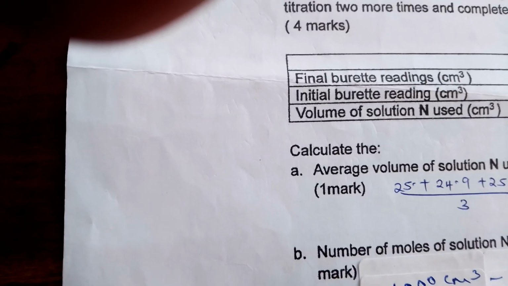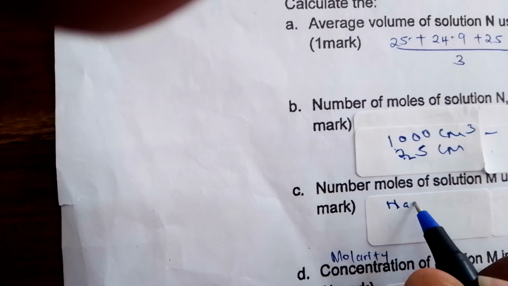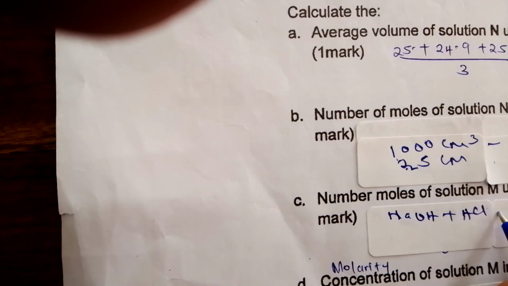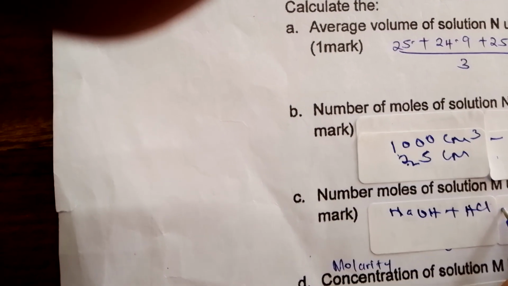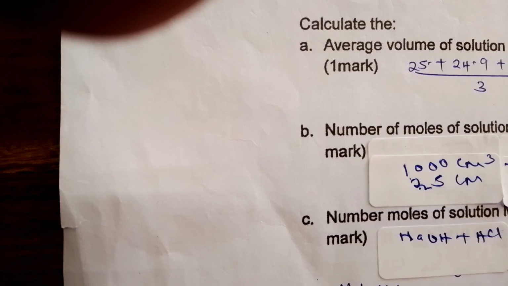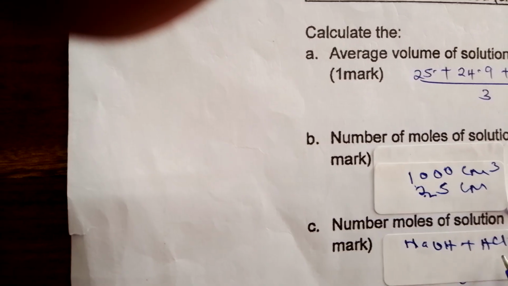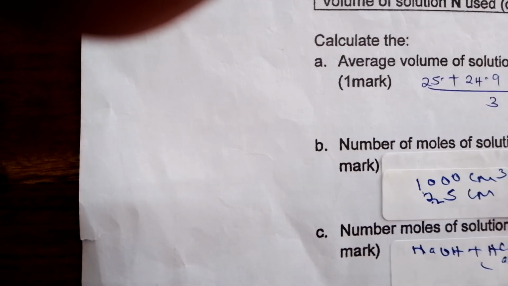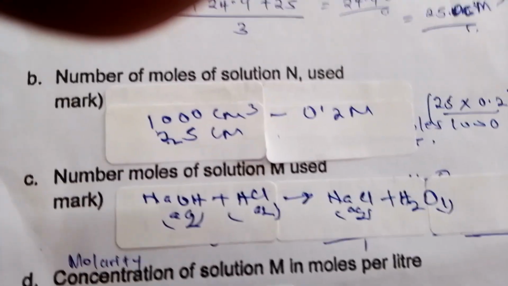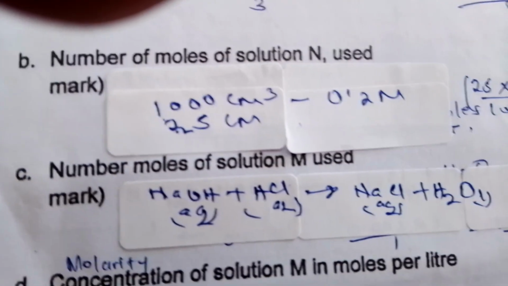Since their mole ratio is 1:1, let us see how that equation is supposed to be written. You write it like this: NaOH plus HCl gives you sodium chloride plus water, which is a liquid. The others are aqueous, so make sure you write the states. As you can see, the reactant side and the product side have balanced.